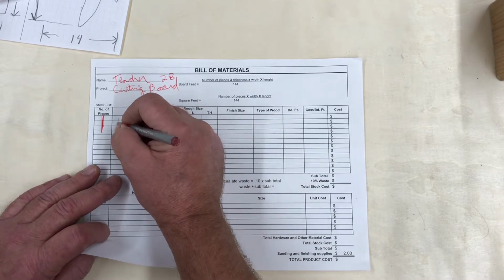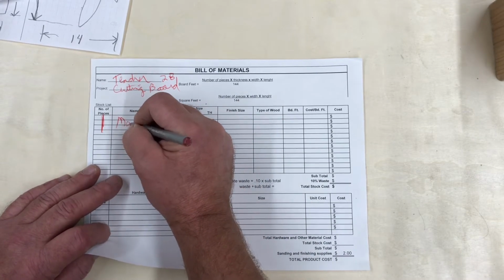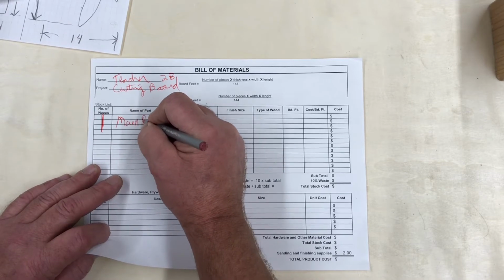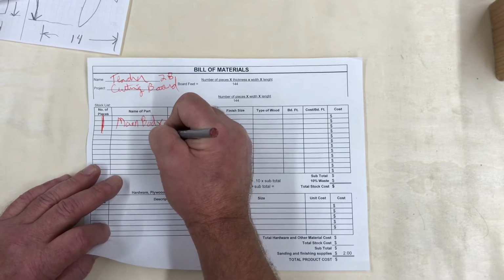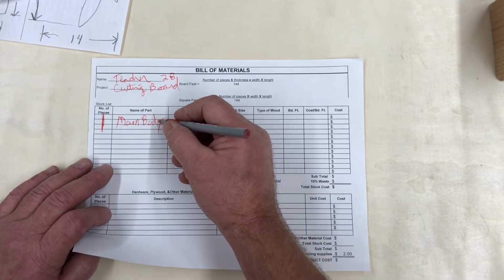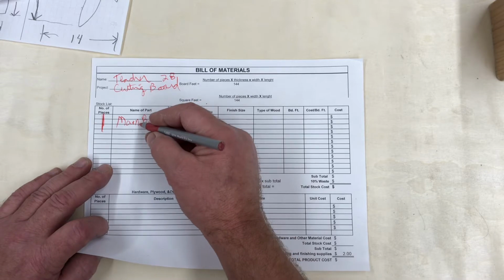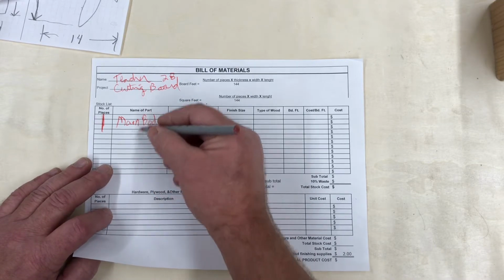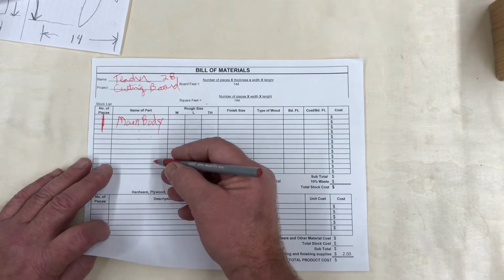Name of part: main body. You could call it your cribbage board. I mean, you can call it whatever you want. On other projects, it will be side, shelf, divider. It may have a variety of names, and you'll see that.